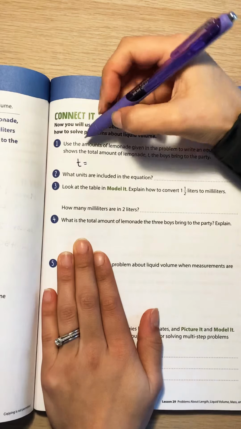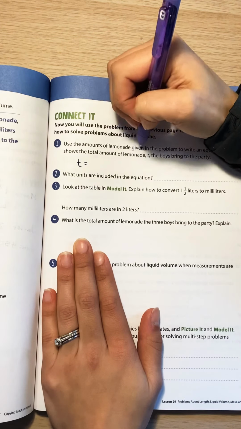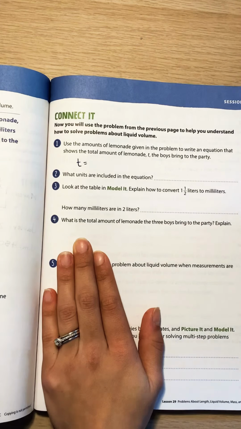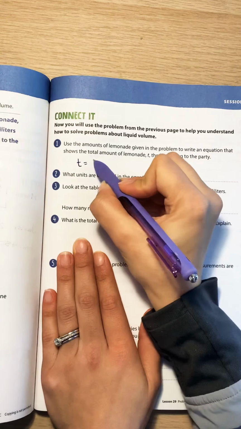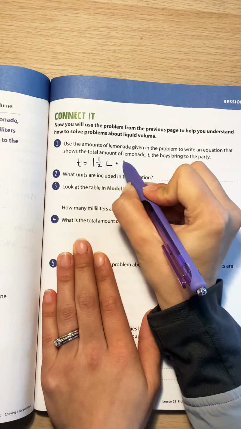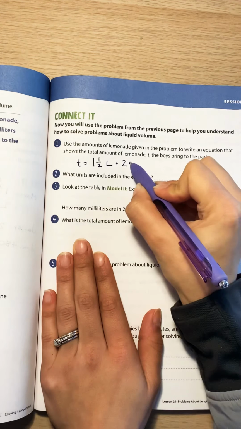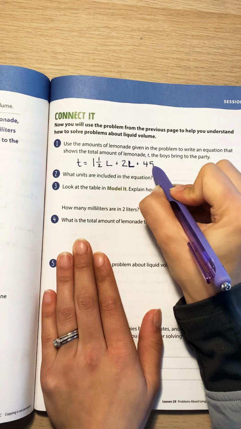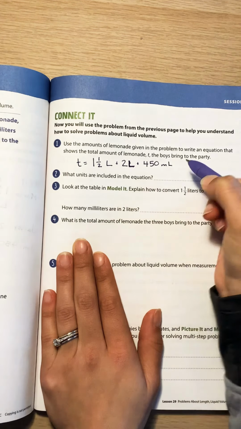So we need to use the amounts of lemonade given. So I can't use the milliliters, the converted amount, so I can't do 1,500 plus 2,000 plus 450. I have to use what they gave us in the problem. So it was 1.5 liters plus 2 liters, oops, forgot my liters, plus 450 milliliters.